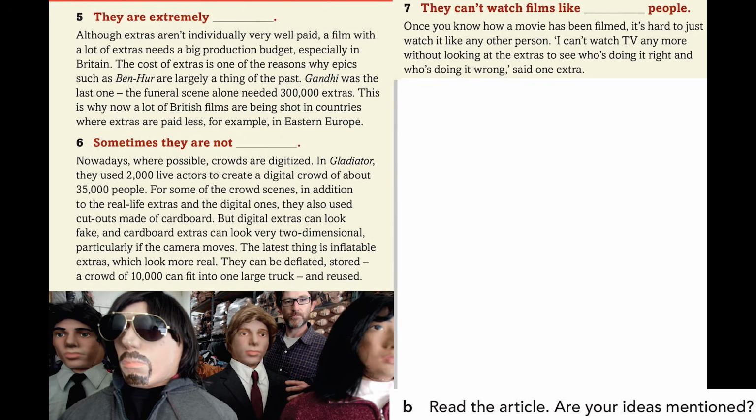Nowadays, where possible, crowds are digitized. In Gladiator, they used 2,000 live actors to create a digital crowd of about 35,000 people. For some of the crowd scenes, in addition to the real-life extras and the digital ones, they also used cutouts made of cardboard.